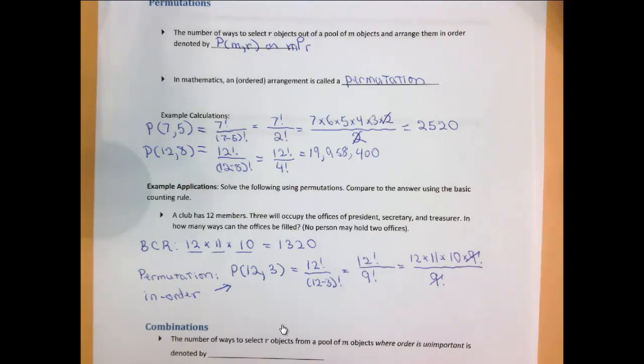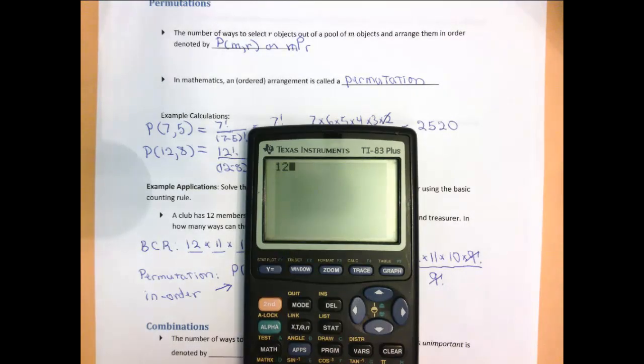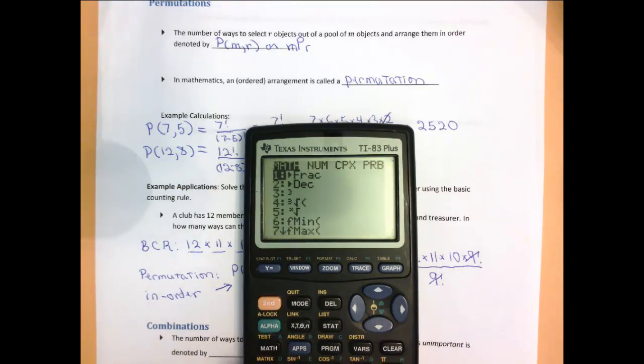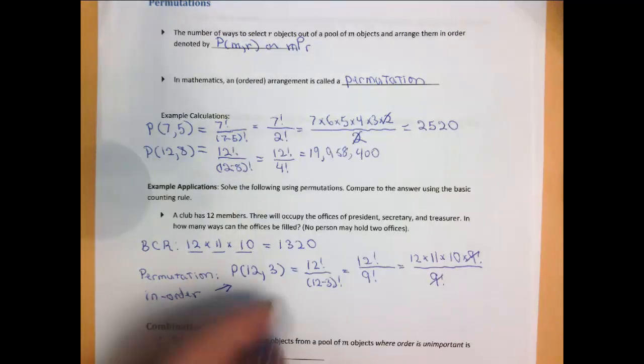The big advantage of writing it with permutations, though, is that I can get my calculator to do some of this work. 12, math, probability, permutations, 3. Out of 12 people, select 3 in order. 1,320 is the total number of ways.